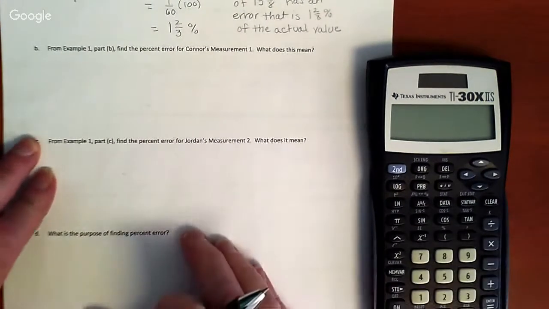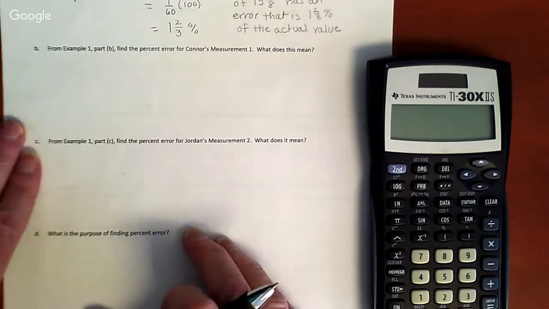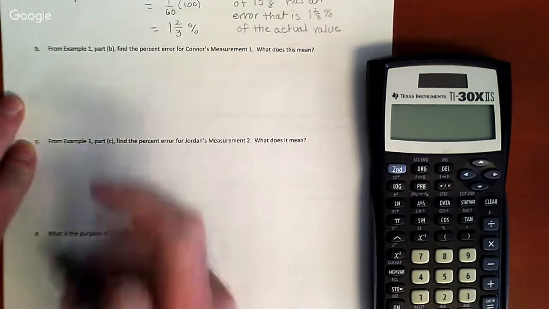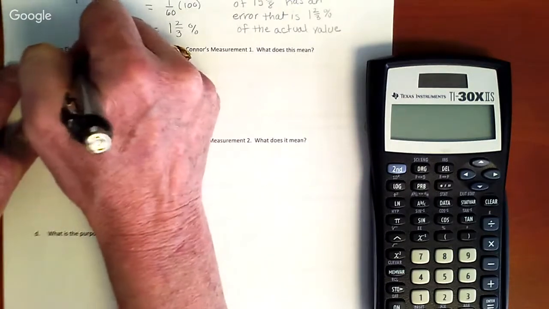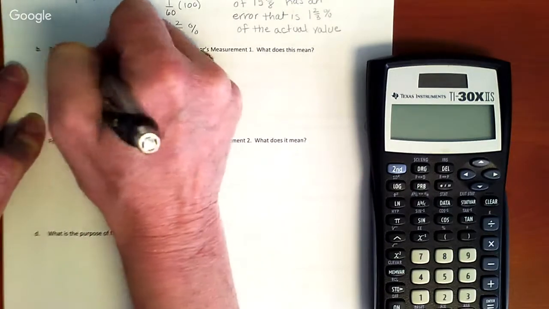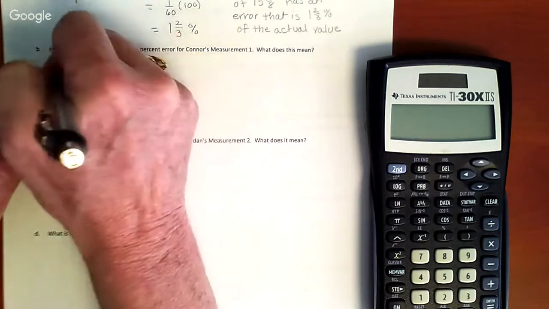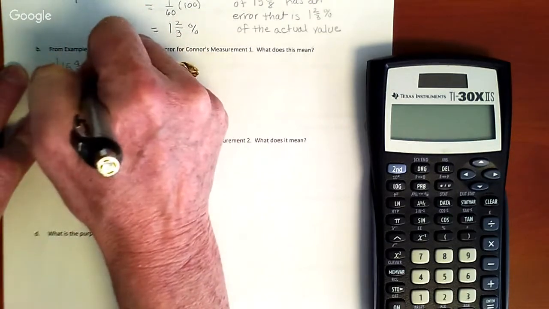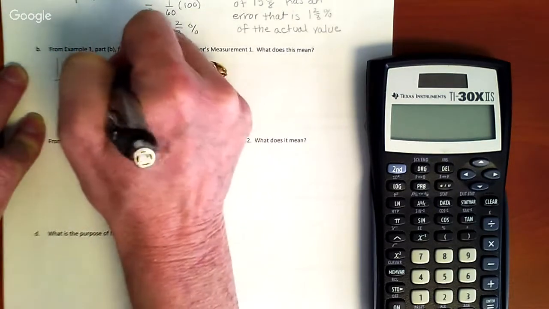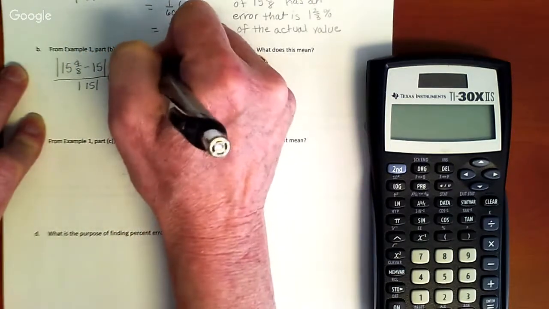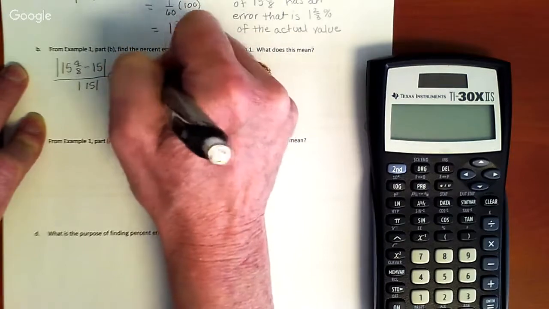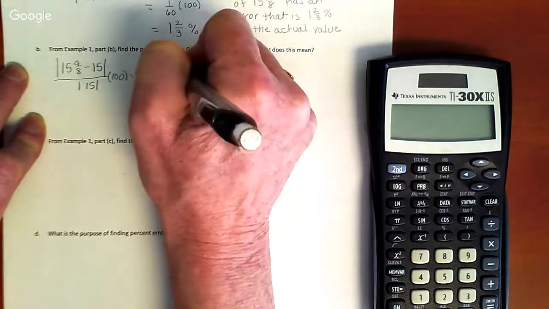So in Connor's instance, we have the absolute value of 15 4/8 minus 15 over the absolute value of 15 times 100. So we have the absolute value of 0.5 over 15 times 100.